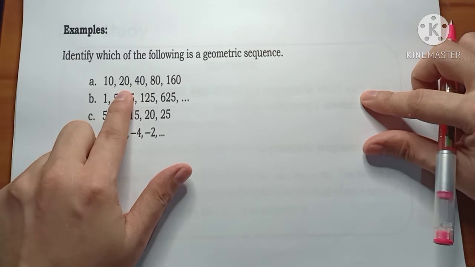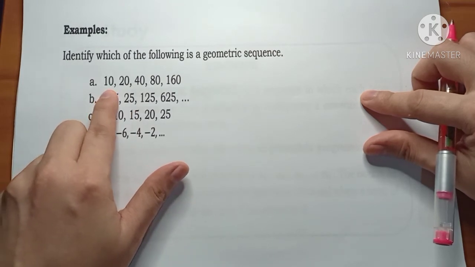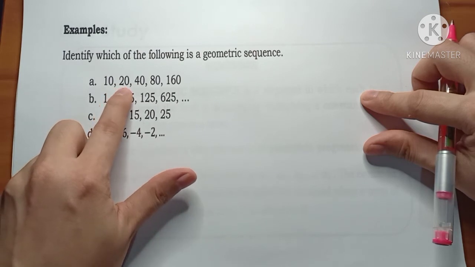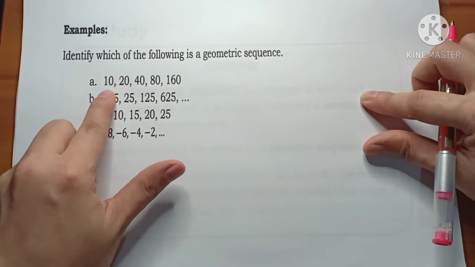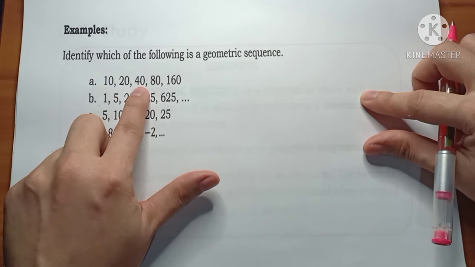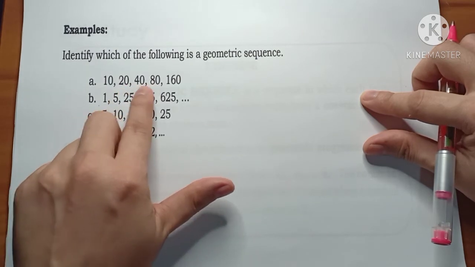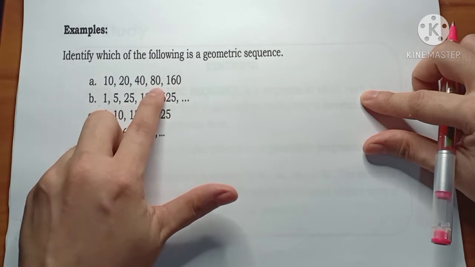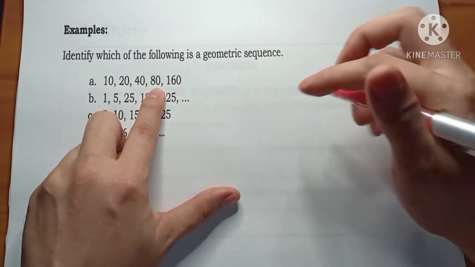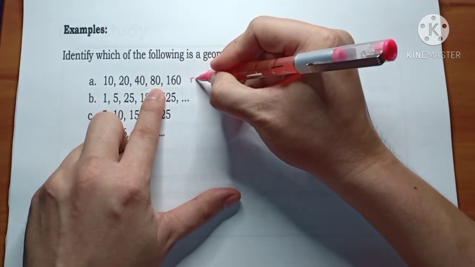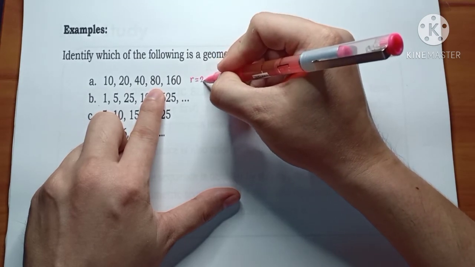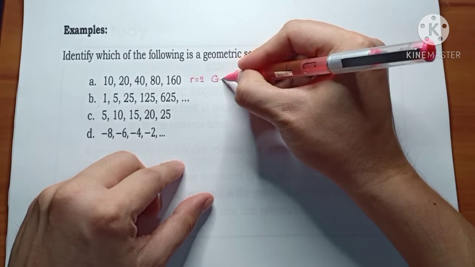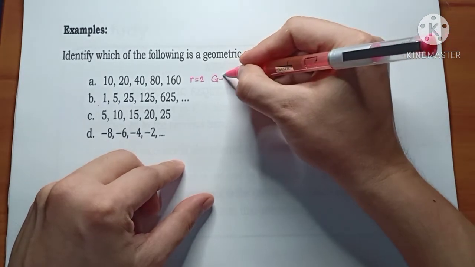So, 20 divided by 10 is 2. Divide lang natin ito sa kanyang nauna. 20 divided by 10 is 2. So, dapat 2 rin ito. 40 divided by 20 is 2. 80 divided by 40 is 2. 160 divided by 80 is 2. So, therefore, ang common ratio niya is 2. So, therefore, this is a geometric sequence.